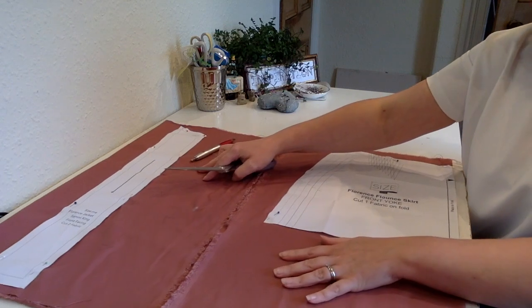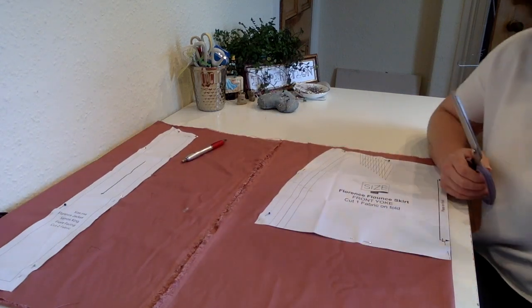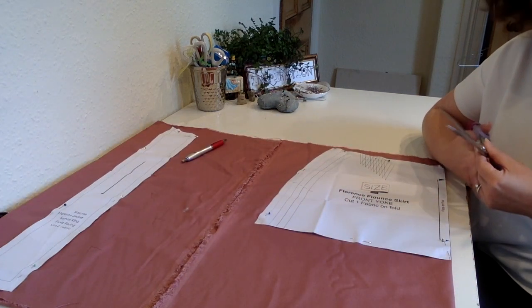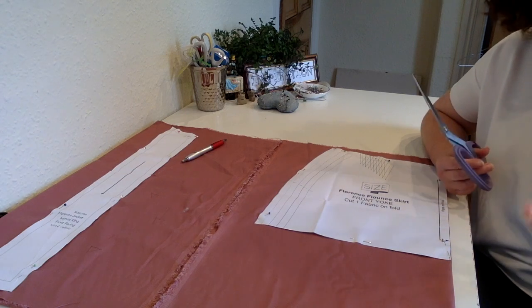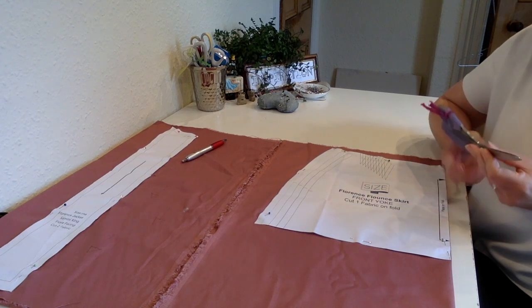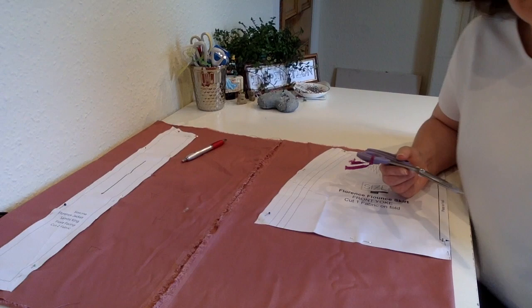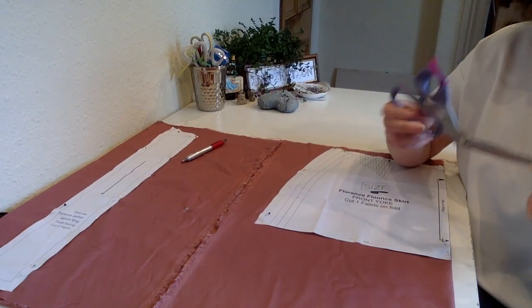The last thing I'd like to show you whilst I have this fabric here before we go on to construction marks is how to cut. I know this sounds really stupid. Some people like rotary cutters and mats. I'm still a scissor girl, I'm afraid.